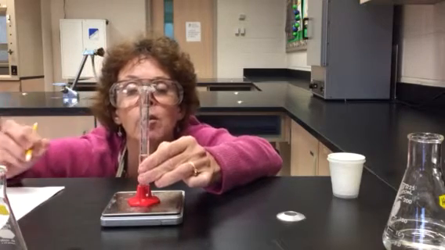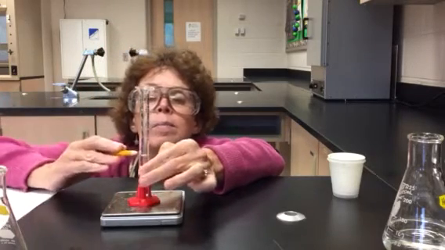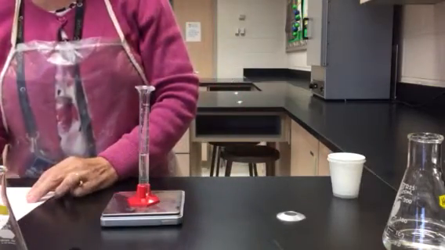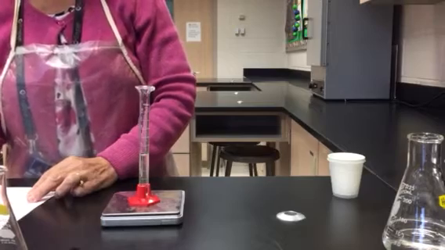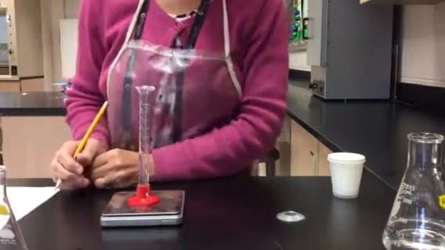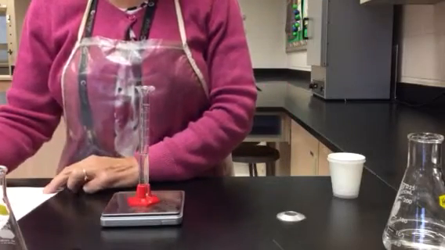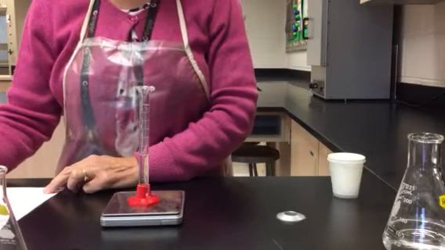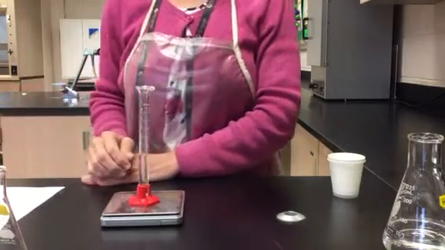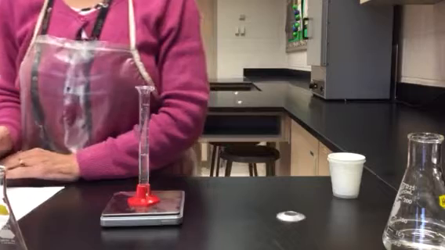And it is reading about 4.80. Oh, sorry, that's the volume. 4.80 milliliters is the volume, and the new mass is 29.66 grams. And now we've collected all our data, and we're ready to do the rest of the experiment.